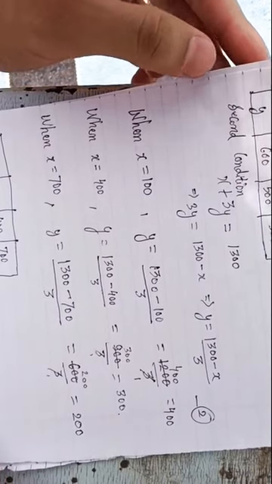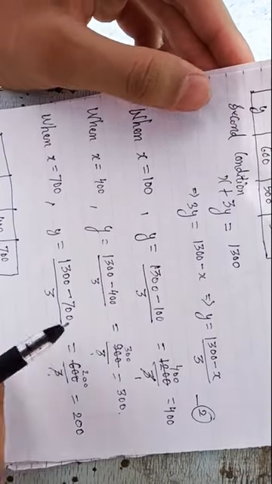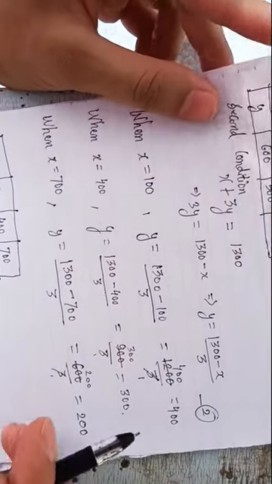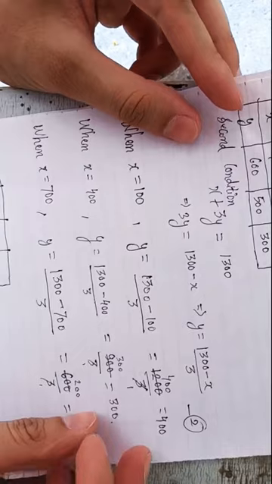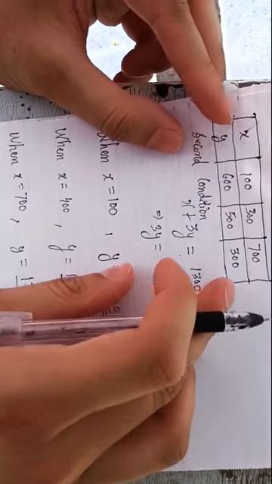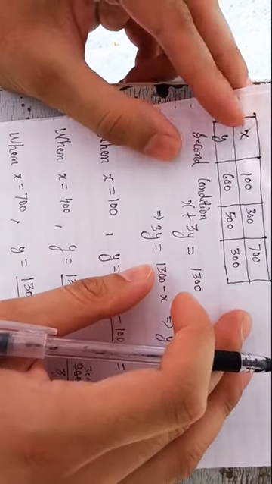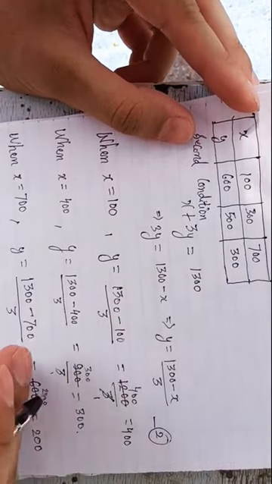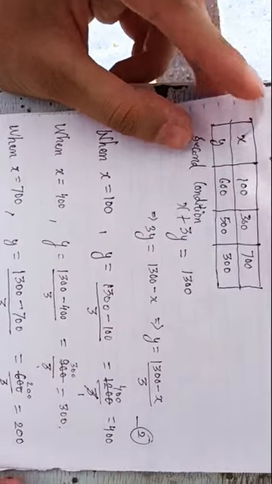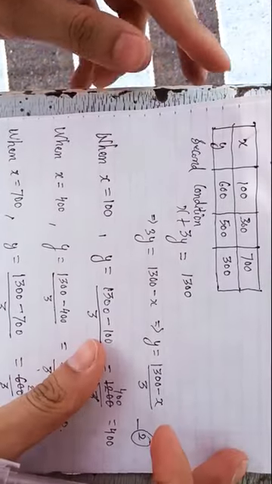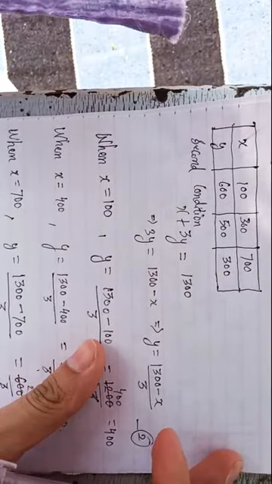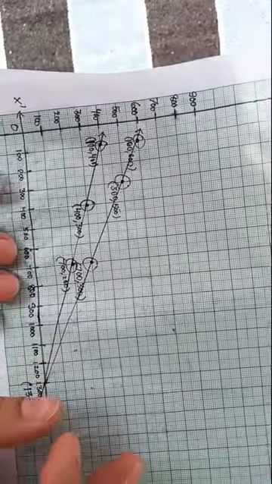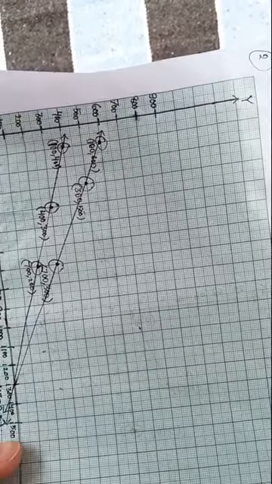Any value we can put and substitute, and we can obtain the value of y when we substitute the value of x. Now regarding these two equations, these two tables, representing the equations, with the help of these two tables we will draw a graph. Let's see the graph. So here is the graph given to you.